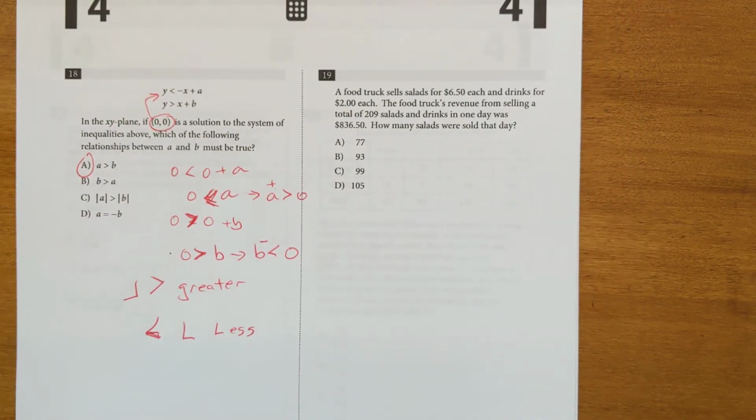Number 19. A food truck sells salads for $6.50 each and drinks for $2 each. The food truck's revenue from selling a total of 209 salads and drinks in one day was $836.50. How many salads were sold that day? Okay, the answer on this is B.